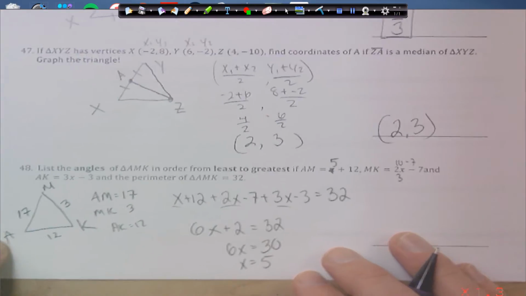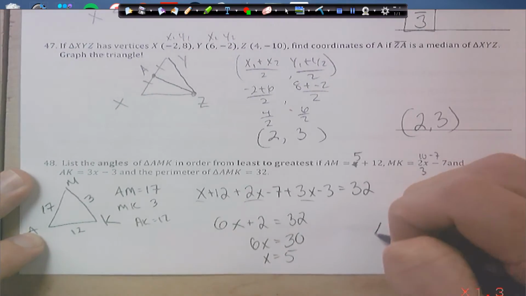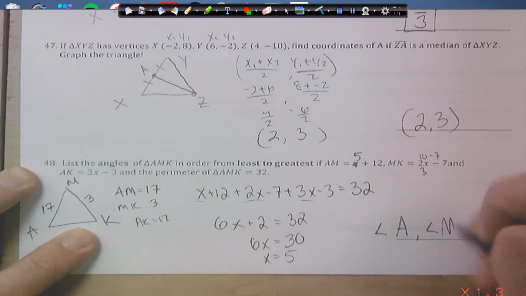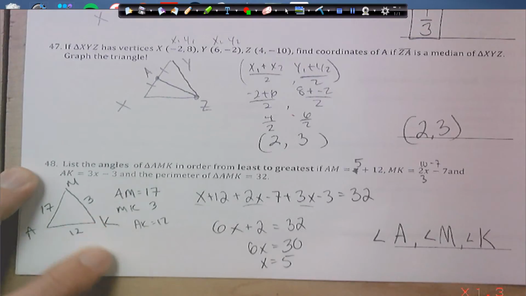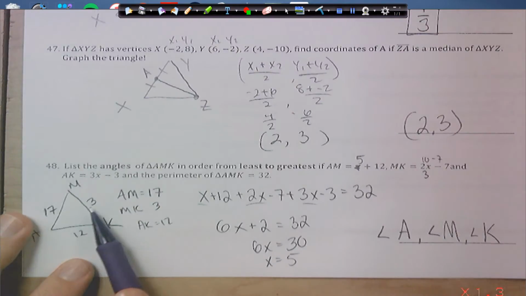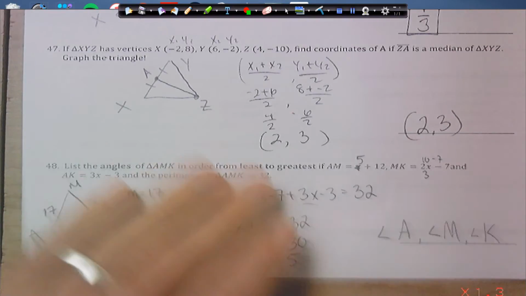Sorry, move that over. A is going to be our smallest angle. And then we're going to go with M, and then we're going to go with K. All right, so we use the perimeter to find x, plug x back in to find the side lengths, and then the smallest side is going to be opposite the smallest angle, and so we kind of just took that pattern.